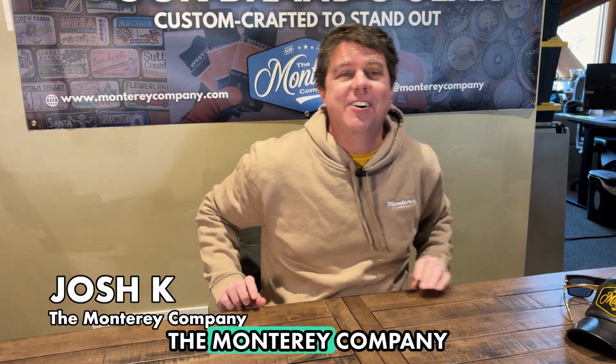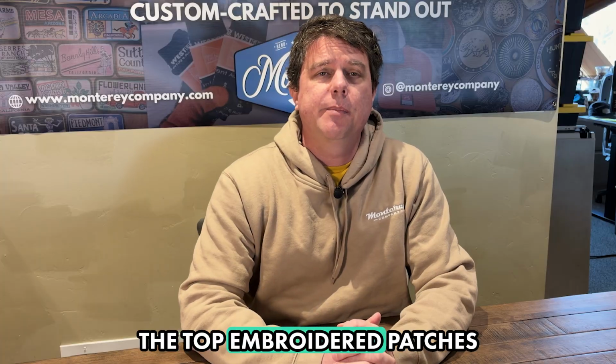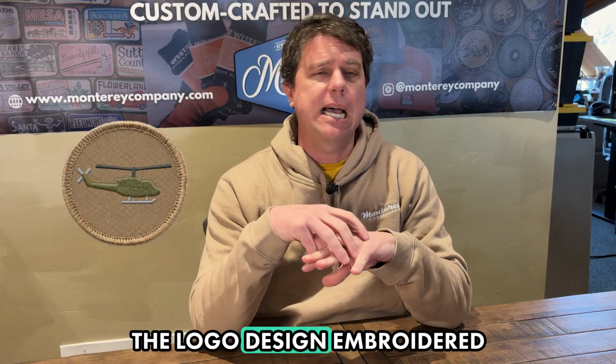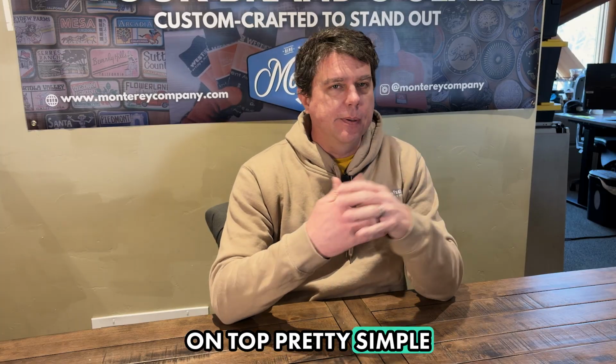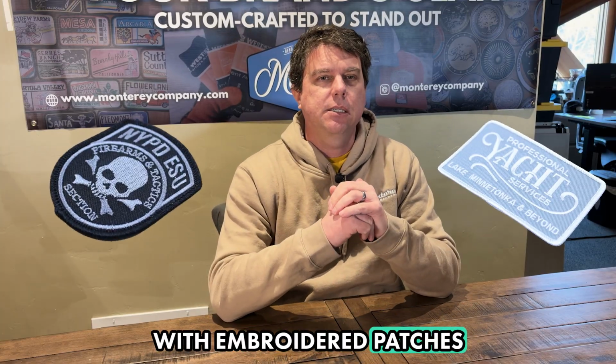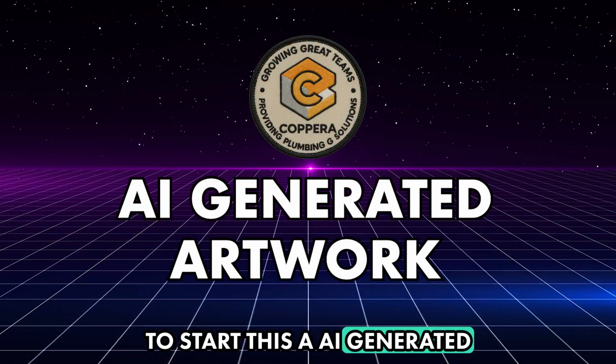It's Josh K with the Monterey Company, and today we're going to be talking about embroidered patches. Let's start from the top. Embroidered patches are just a twill, heavier fabric background with the logo design embroidered on top. Pretty simple, pretty straightforward. You're going to get a little bit of depth, a little bit of texture with embroidered patches.